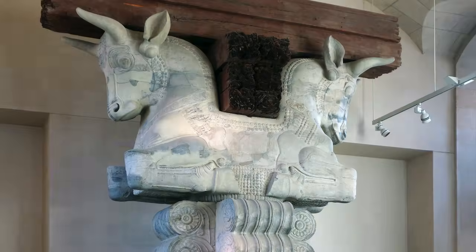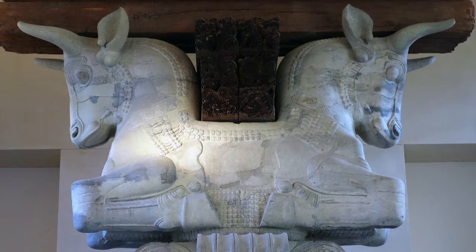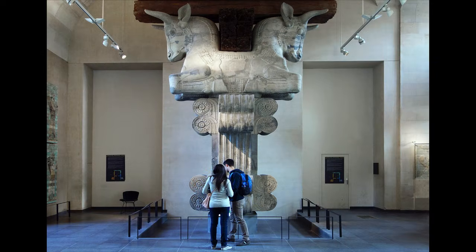The bulls themselves would have been quite high up and would probably have been much more dimly lit than we're seeing them now. You can see how the two bulls are actually connected into a single form, with only the heads and the front parts of the bodies doubled. And then in the notch that is created in their backs, we have the beams of the palace cradled. These capitals supported a very high wooden roof, probably 40, 50, or 60 feet high.